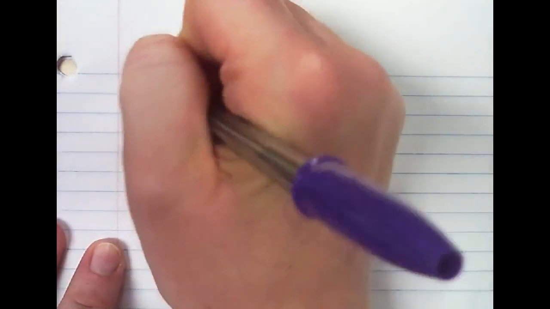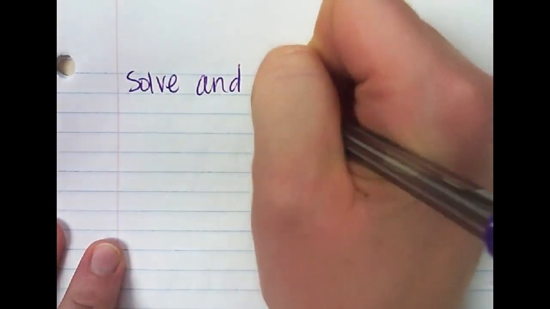So on your inequalities, you're going to solve and graph, but it's just on a number line. So solve and graph.